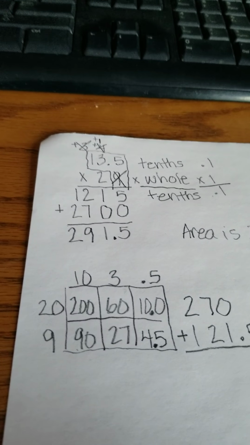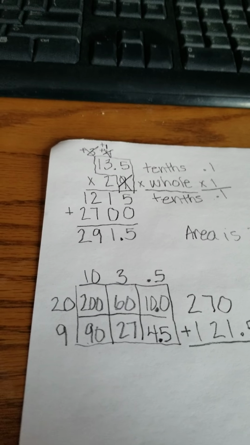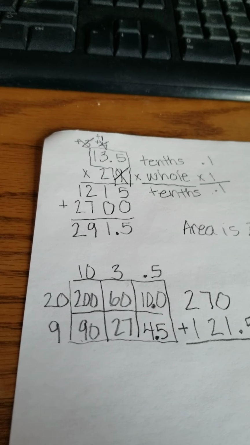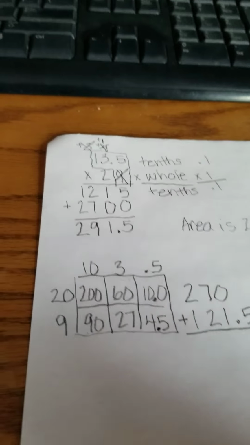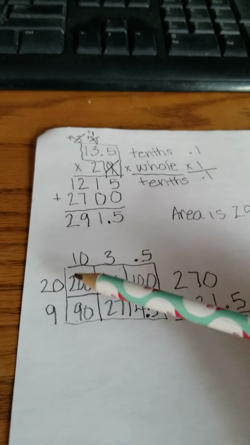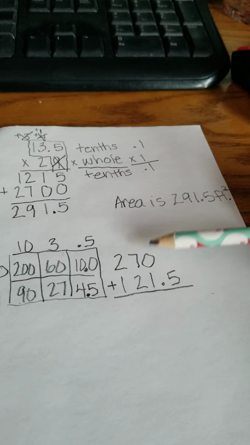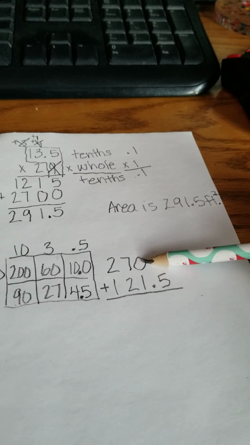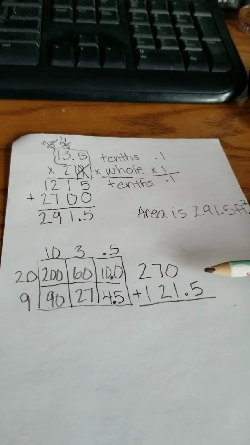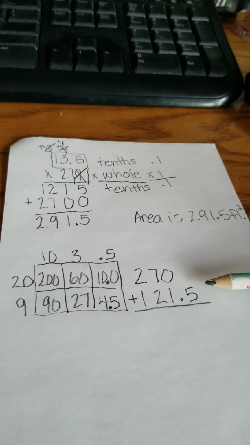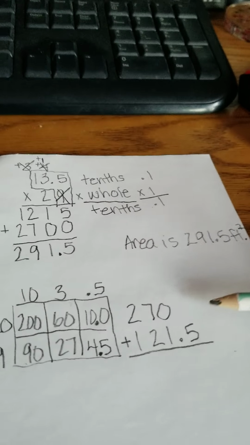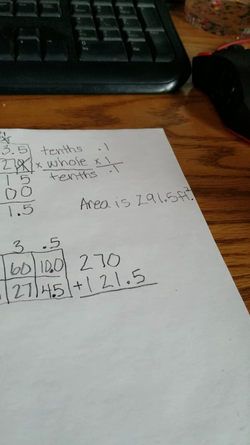So I went through and multiplied 20 times each of the numbers across the top, and then the same with 9. When I'm all done multiplying, I add up the values in each of the boxes. So for my first row, I got 270. For the second row, I got 121 and 5/10. So now I have to add them up.